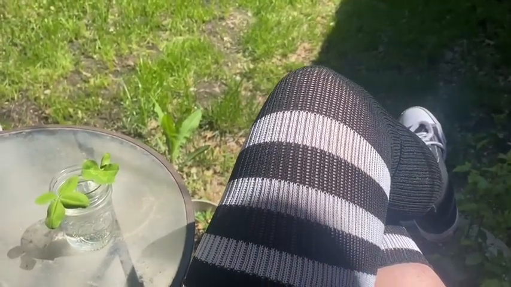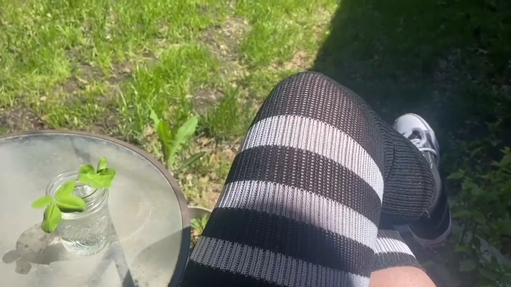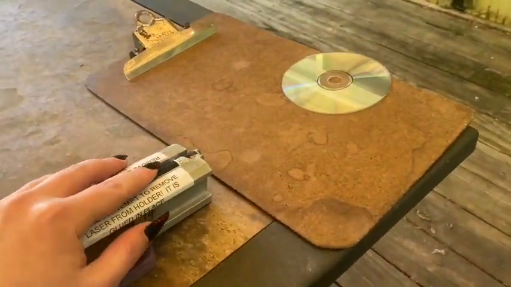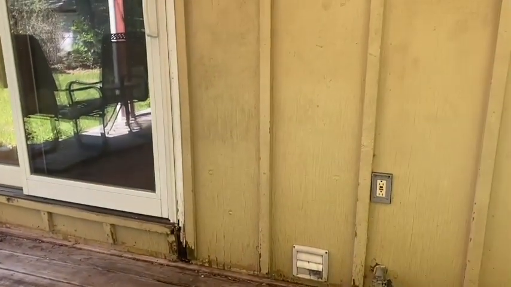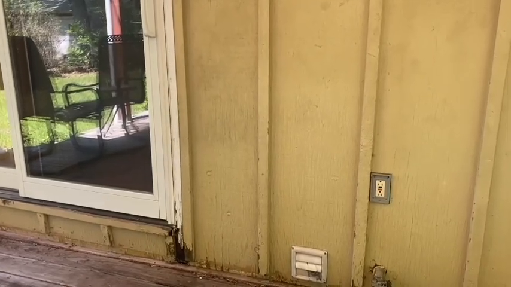So I think the next thing for us to do is set up our experiment and get ready to take some of that data. So this will be our experiment. I've got the laser beam here. I'll shine it onto the disc, and then it'll cast an image on the wall.